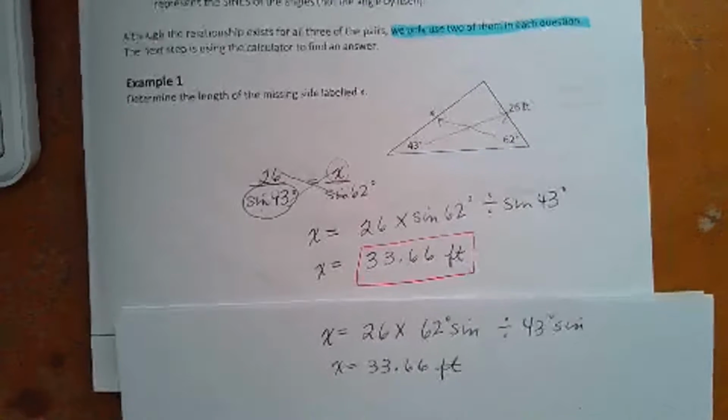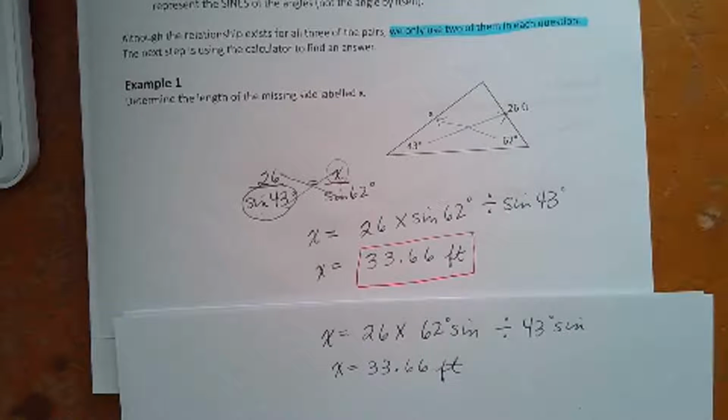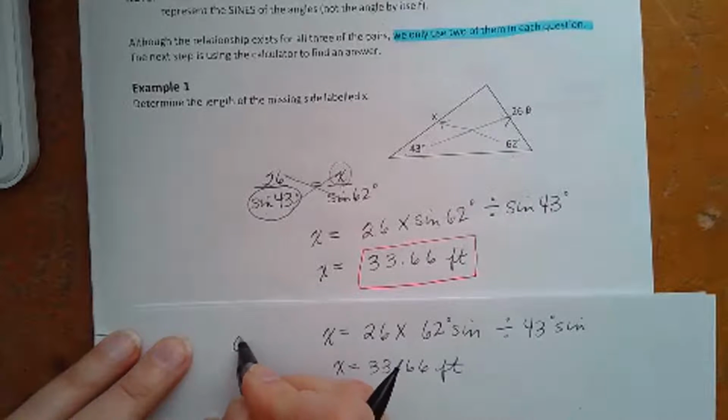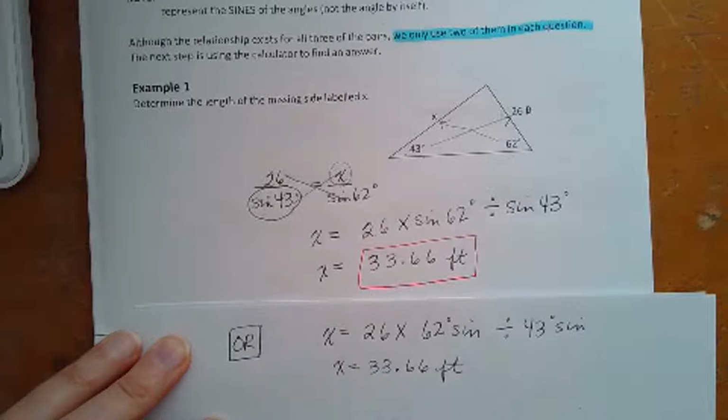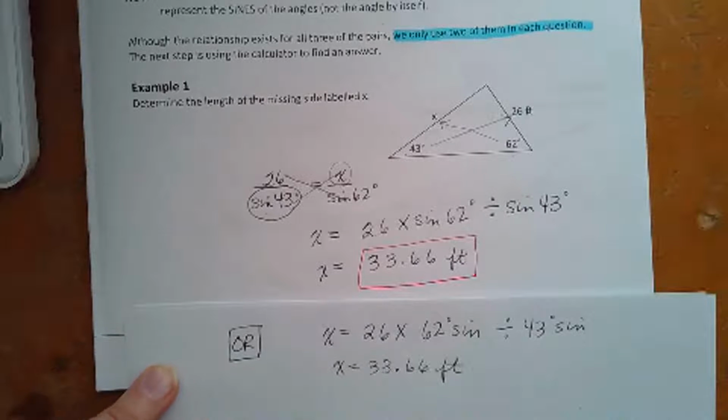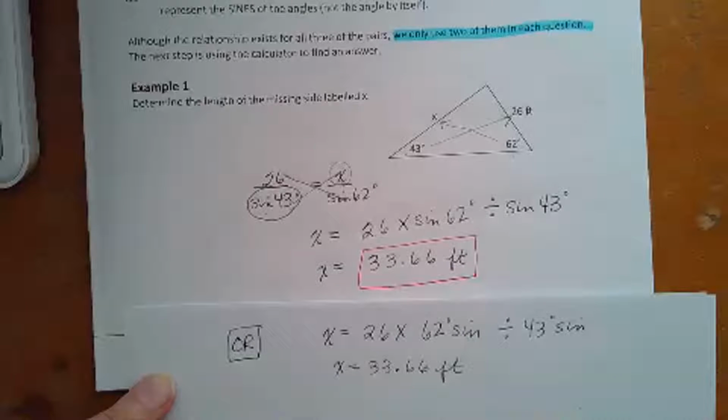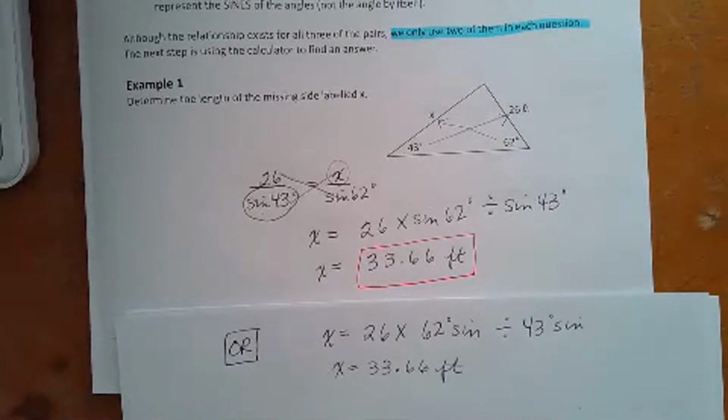And I'll just wait for you. I got the right answer only after doing all that, then pressing the equal button.